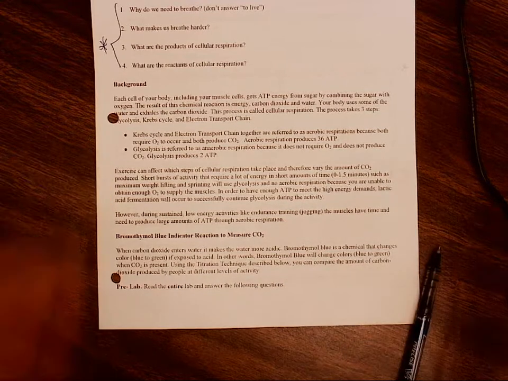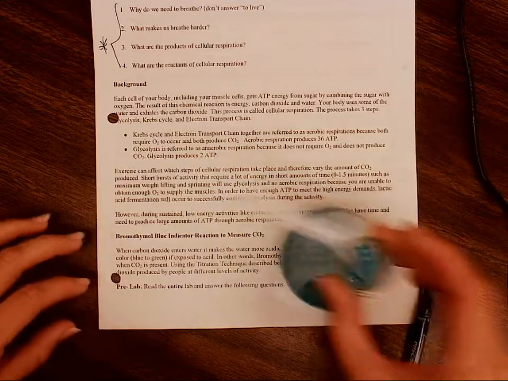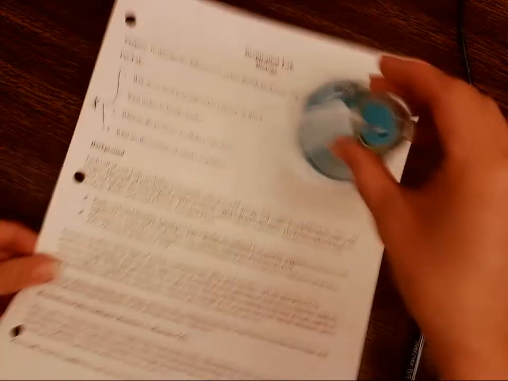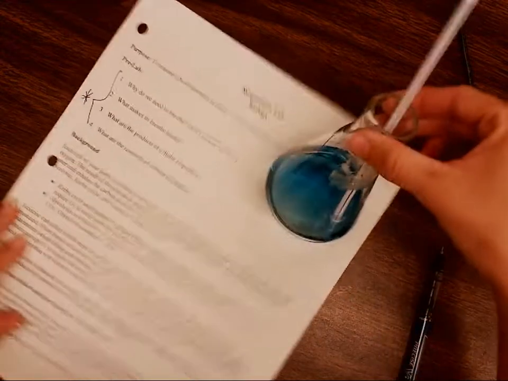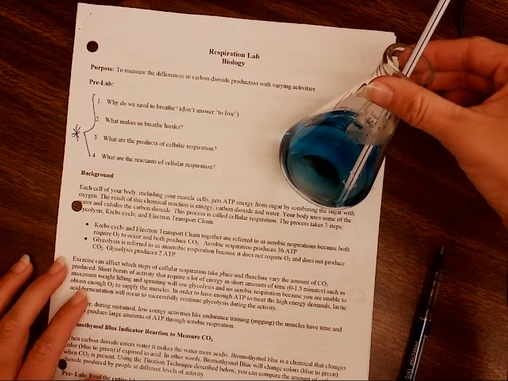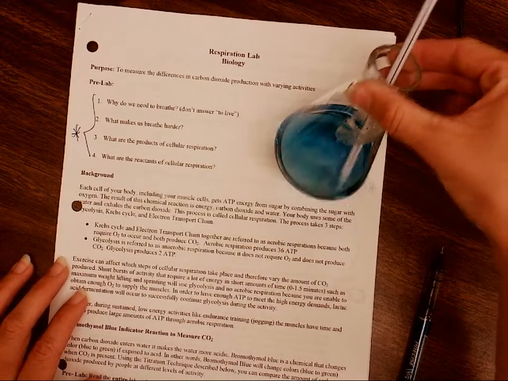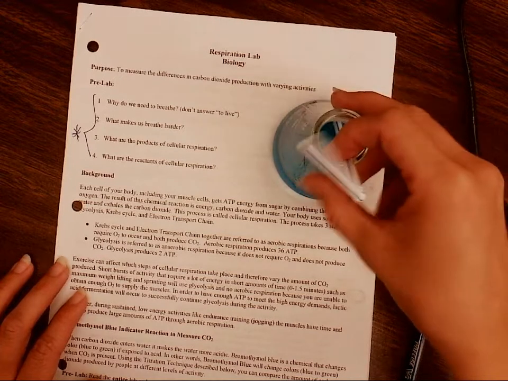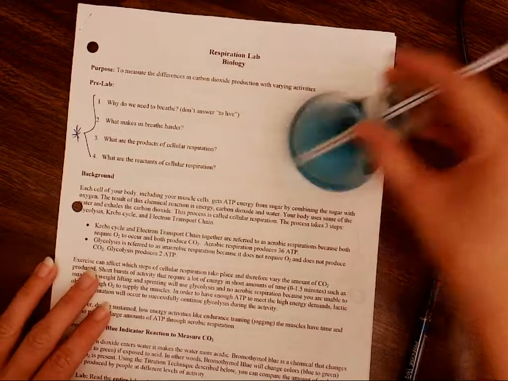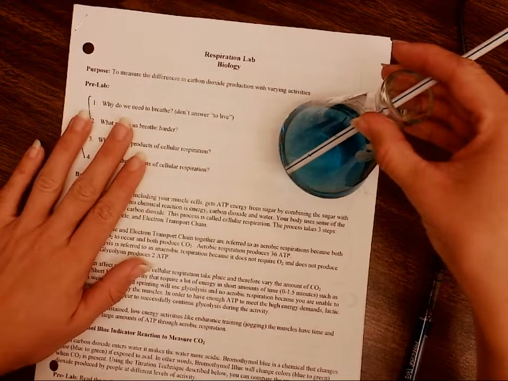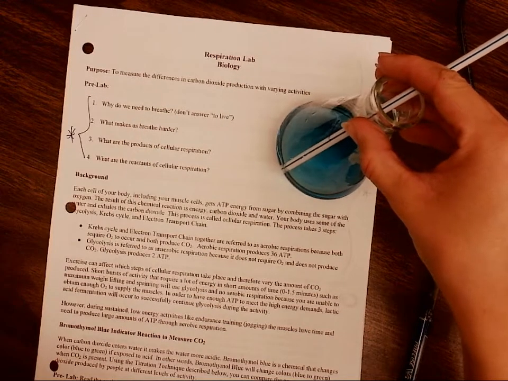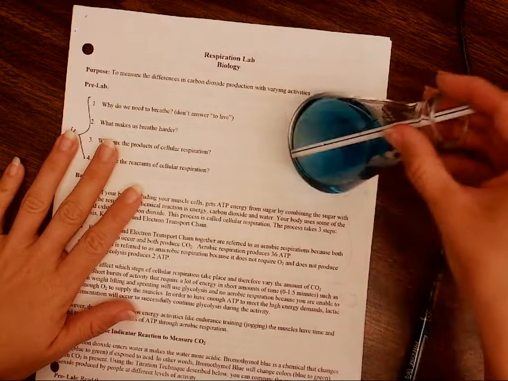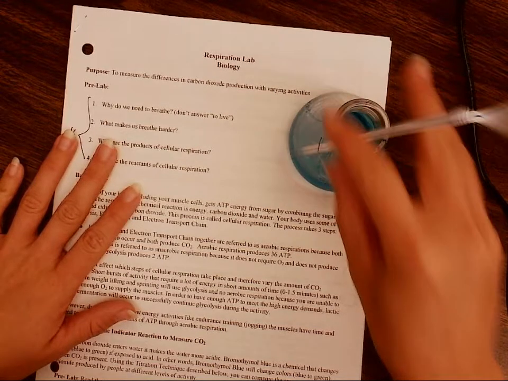Now, in this flask that I have, see if I can get you a better view of it, I have some bromothymol blue solution. We can see it is a nice dark blue color. And when we're looking at this color of the solution, it really does help if we have a white background. So when we're doing the lab, I'm going to encourage you to have a piece of white paper there so you can see the color change.